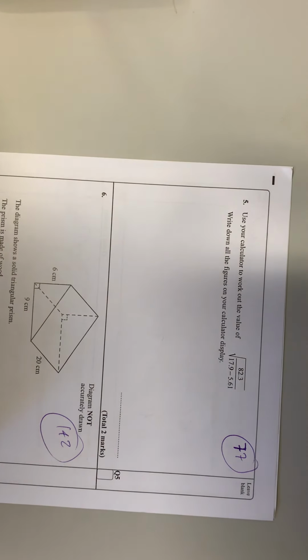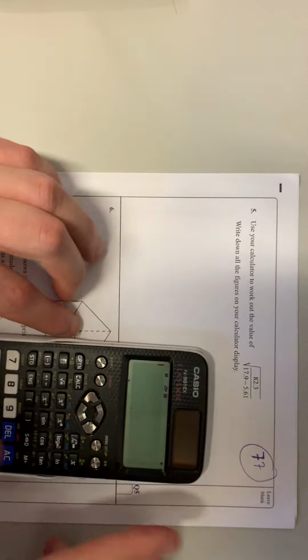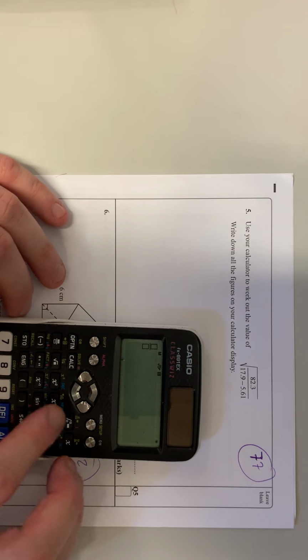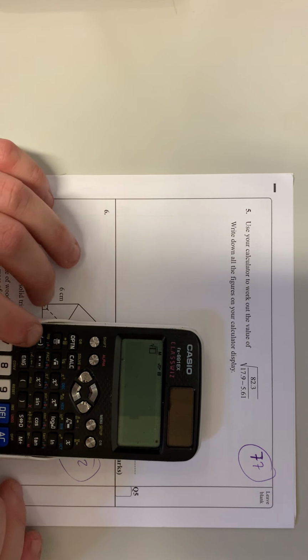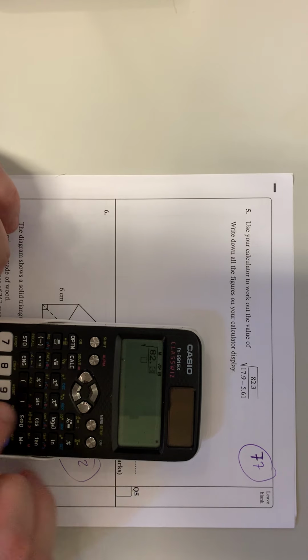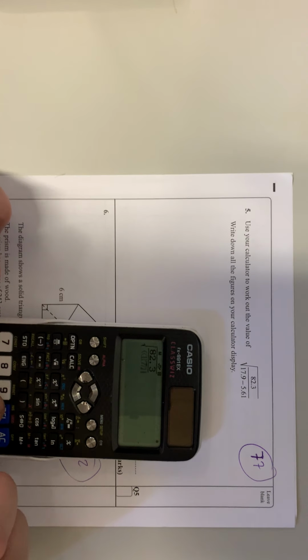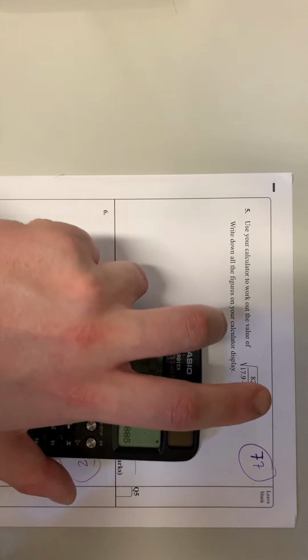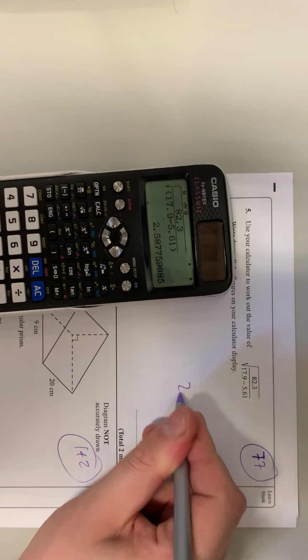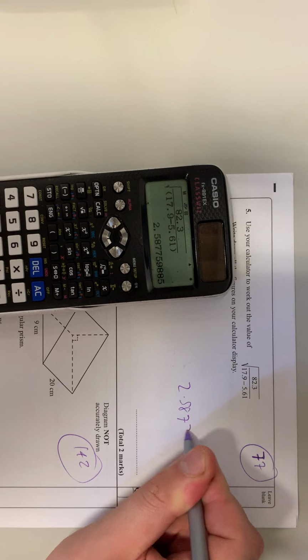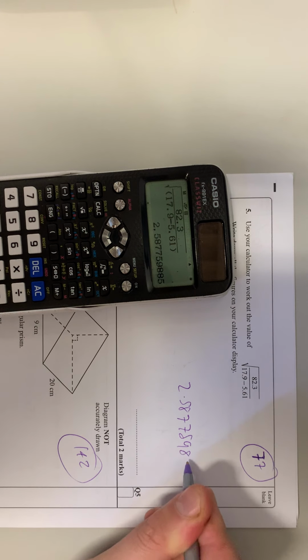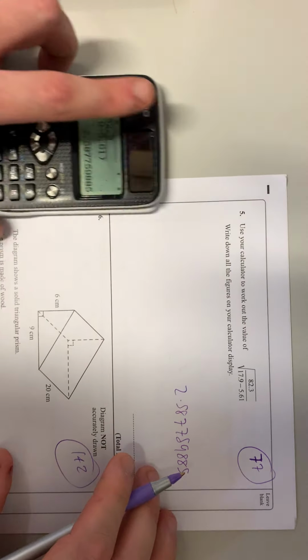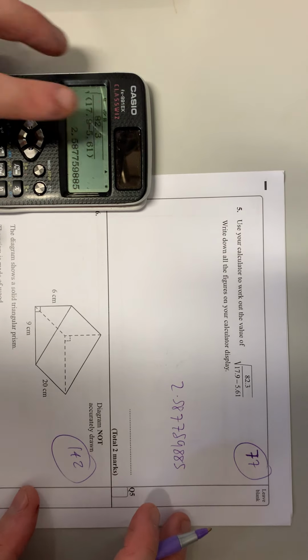Question 5, use your calculator to work out. Like in the past, you're going to press your fraction button. After you press your square root button, I'm going to do 82.3 on the top, and then in brackets I'm going to do 17.9, take away 5.61. I hit return, and I should get 2.587759885. It says write down all the figures in your calculator display, which is what I did.